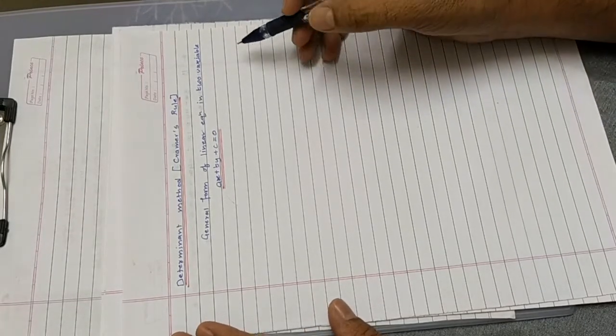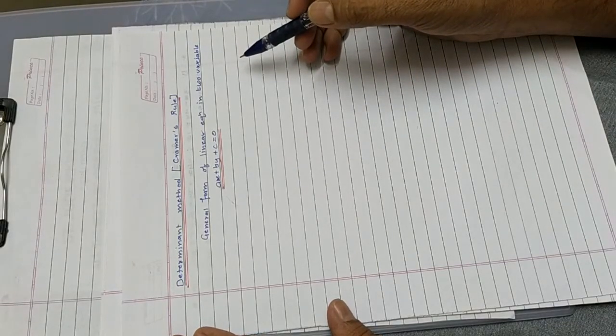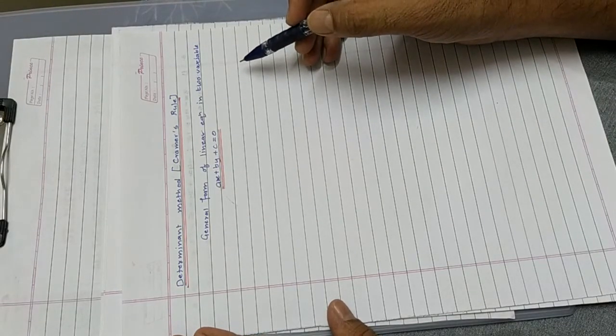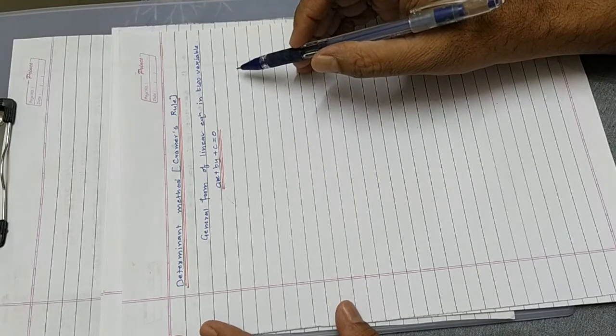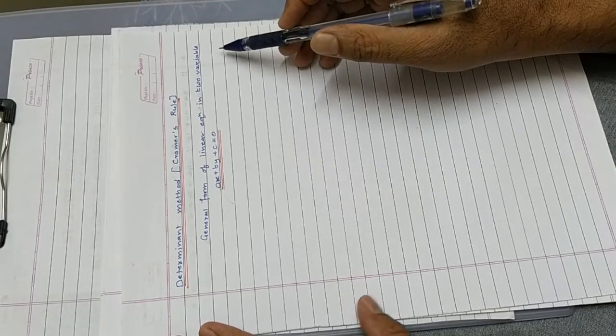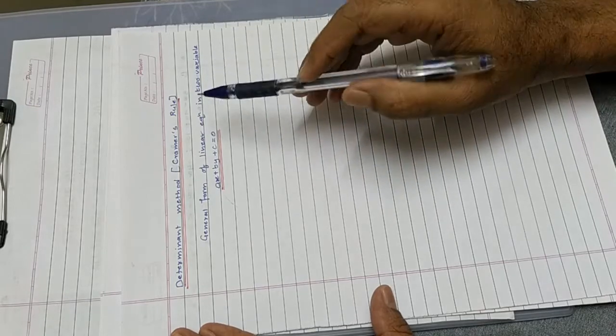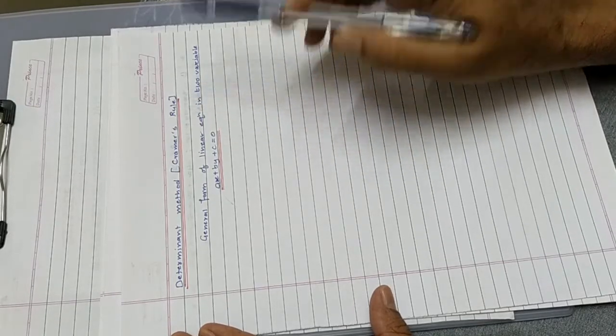Okay, now welcome back. Now let us see what is Cramer's rule. This is the simplest method again and very interesting also, and determinants you are going to use in your 11th standard also. There is one special chapter on determinants. So now let's see what is the determinant method, that is Cramer's rule.